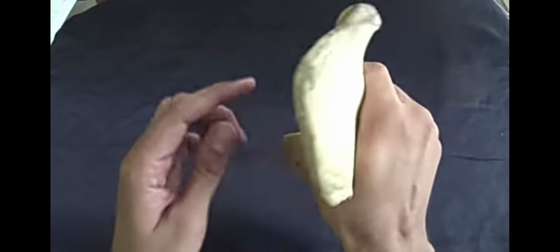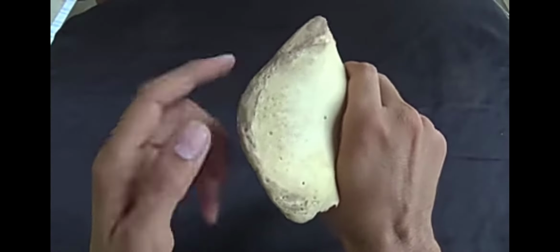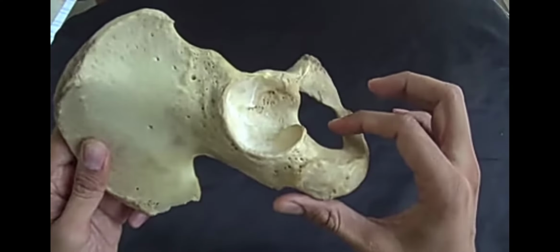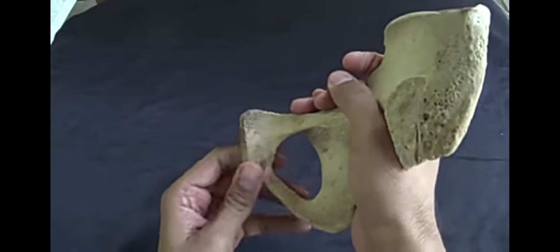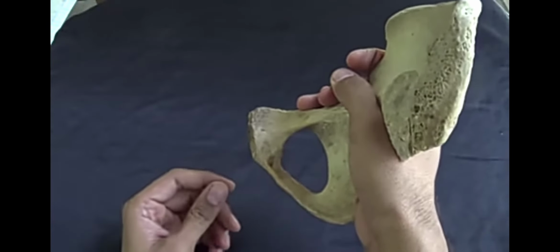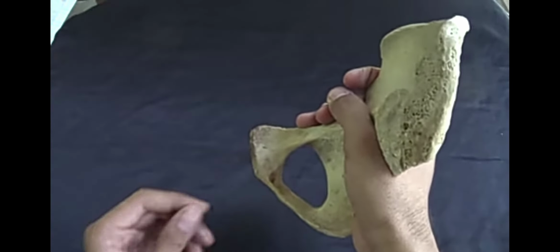Now all the features we have discussed, the iliac crest, the acetabulum and the obturator foramen will follow the same rule even if you are holding it with your first web space. So this is of right side. Similarly, I have got left hip bone just to show you.